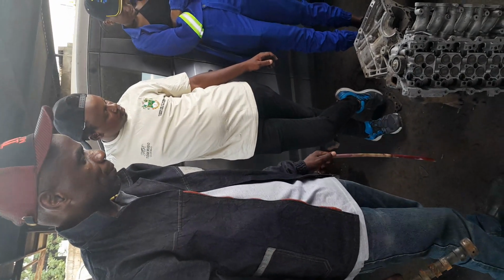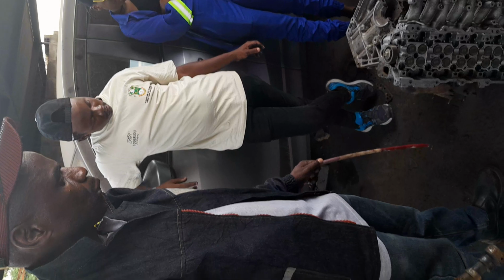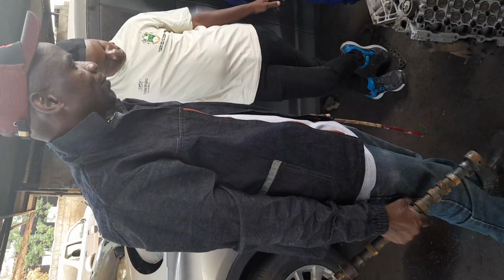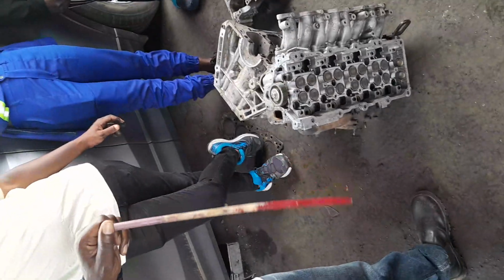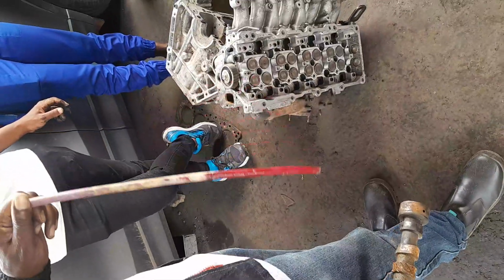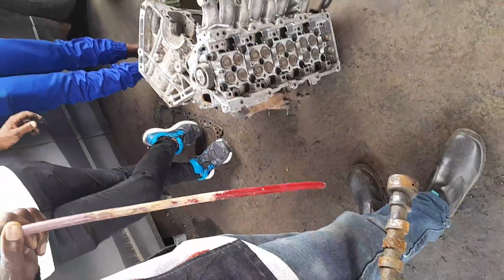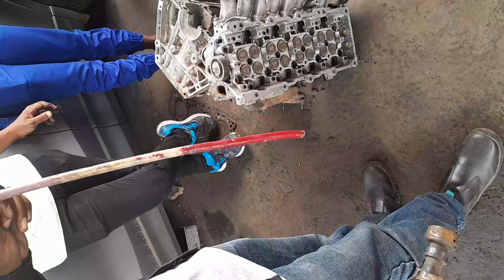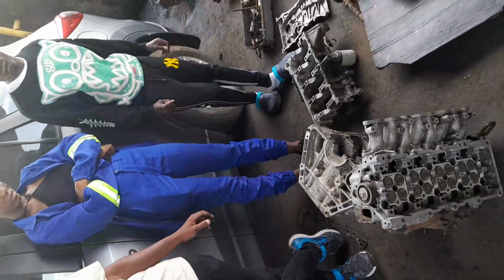So as a general rule, the camshaft normally rotates at half the crankshaft speed. By half the crankshaft speed, if the crankshaft rotates at 3,000 revolutions per minute, the camshaft rotates at what? 1,500 revolutions per minute. That is the setup.